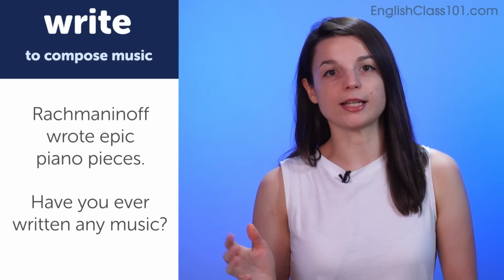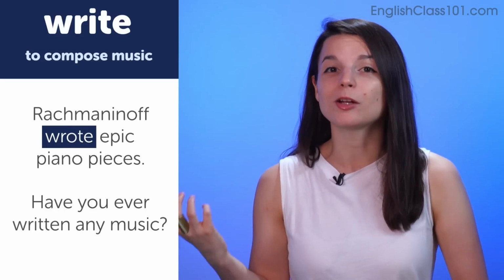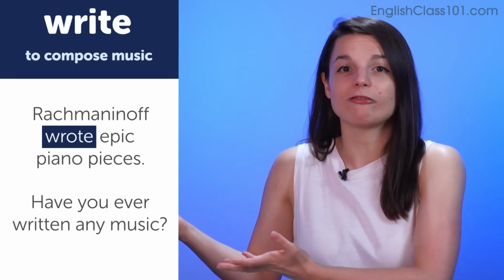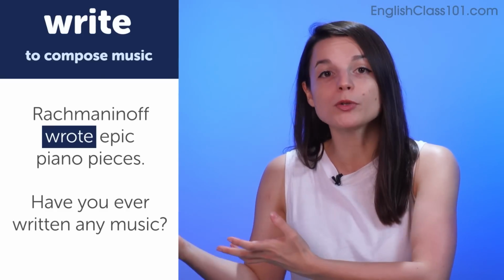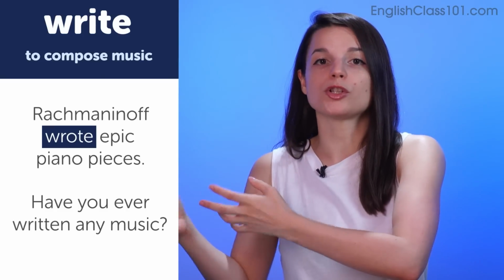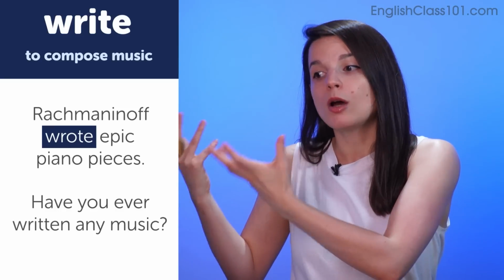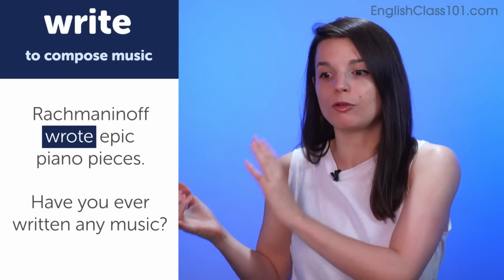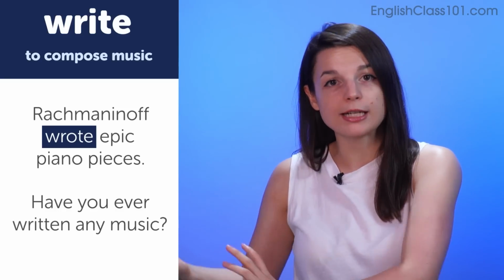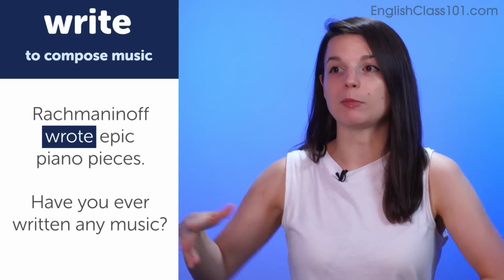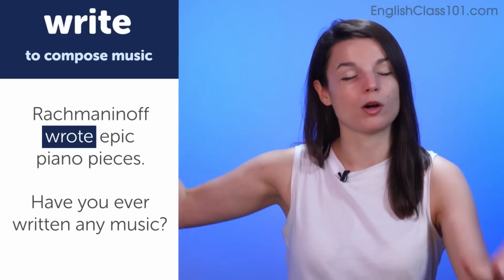In the first example sentence, Rachmaninoff wrote epic piano pieces. Rachmaninoff is a very famous, or was a very famous, composer. So we use wrote to show that he composed. He actually put on paper all the notes, all of the markings to create these epic pieces. Epic means really, really amazing, big, long pieces.